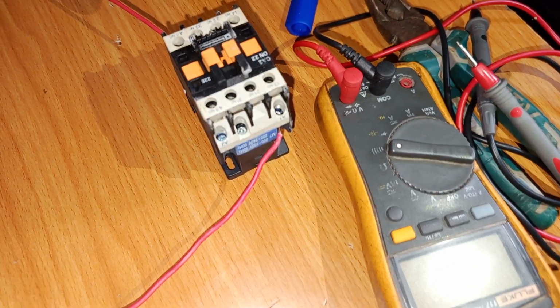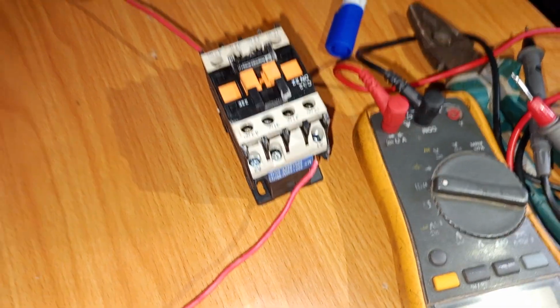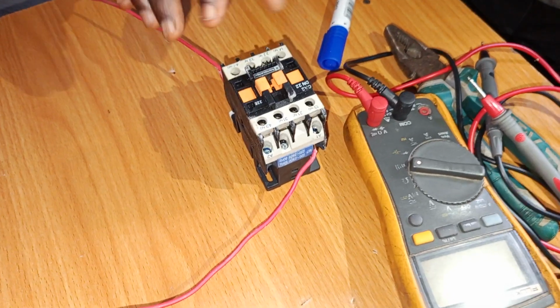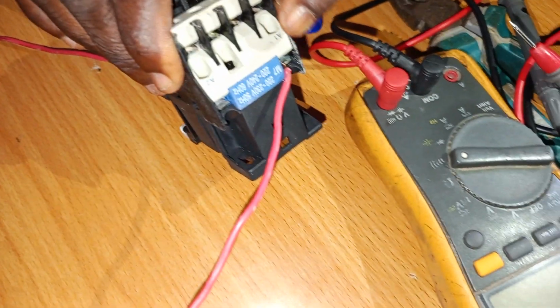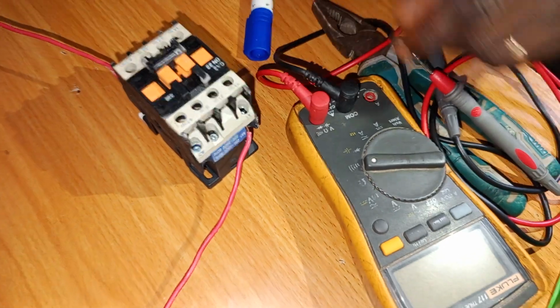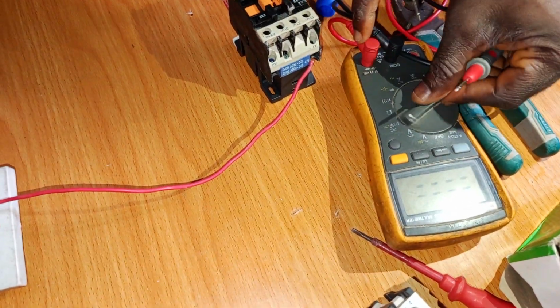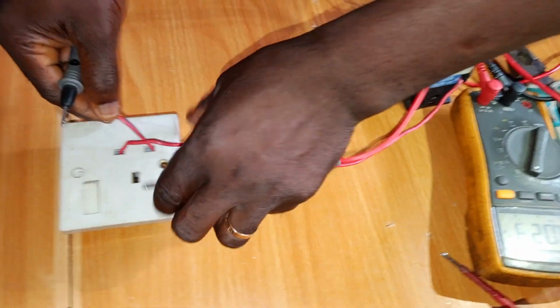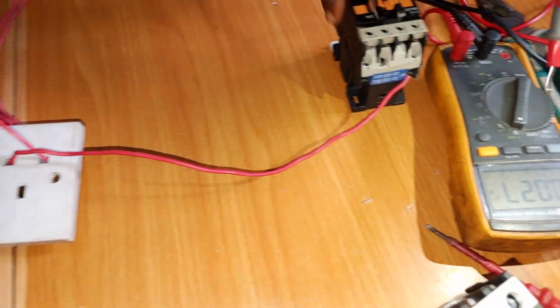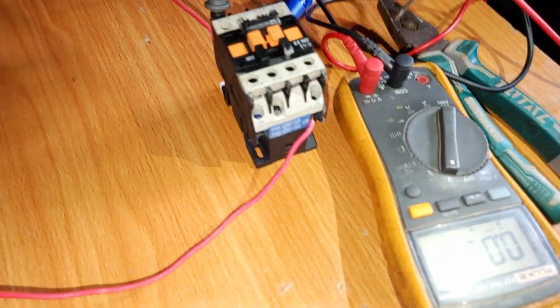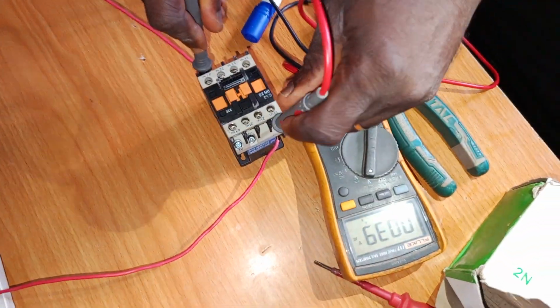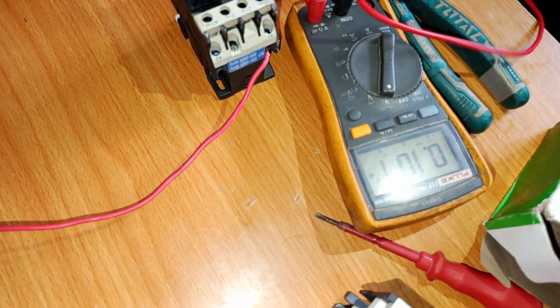So now, for you to know that your contactor is working, you need to introduce 220 to it. If you want to know if your contactor is in order, I want to see if I have 220. I'm putting the voltage on my meter, okay, this is my voltage.